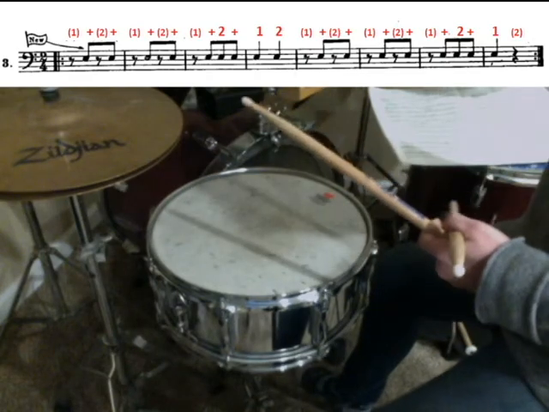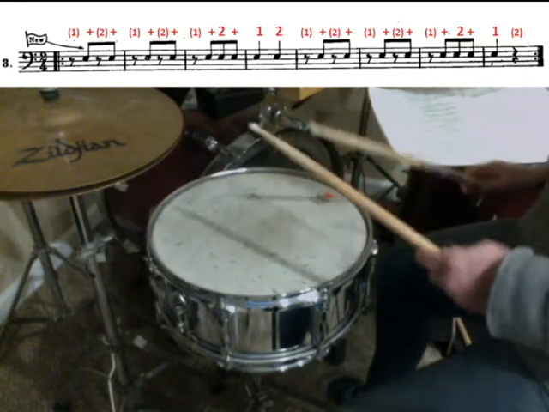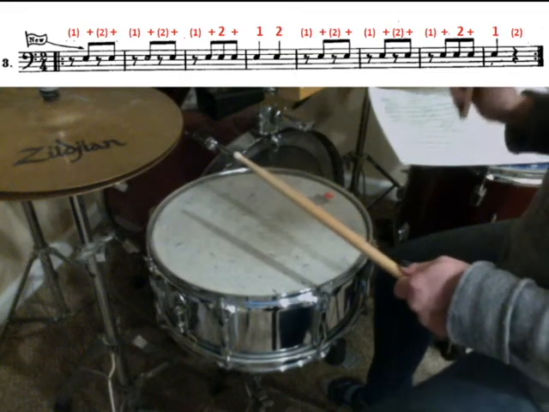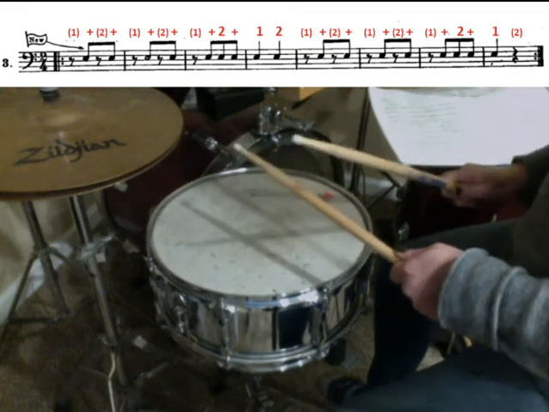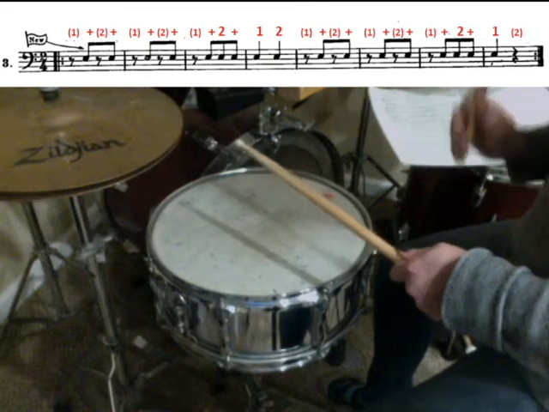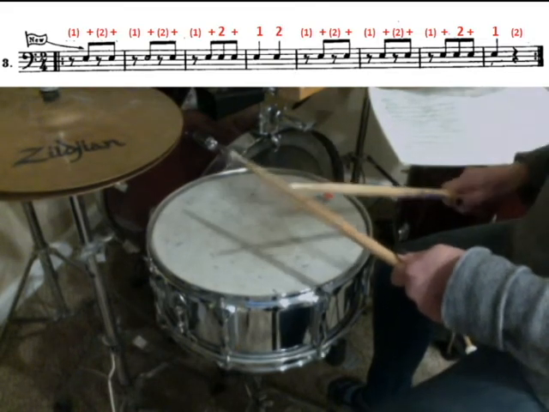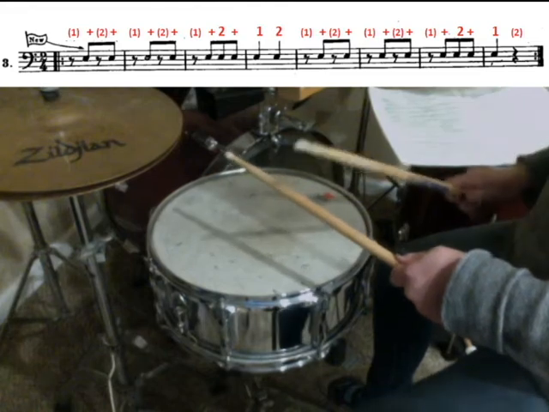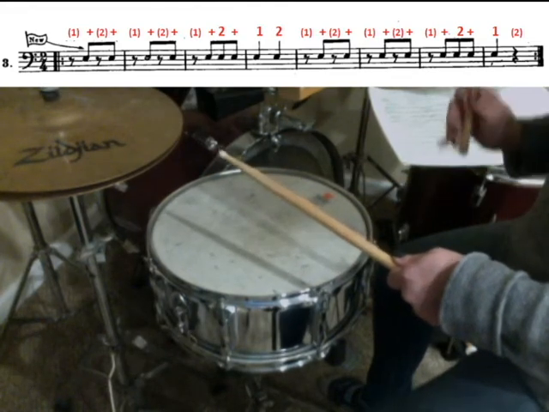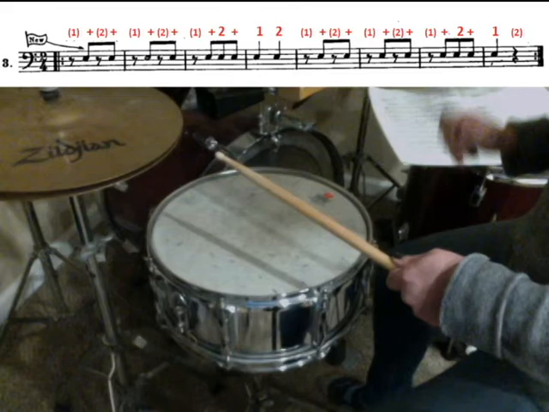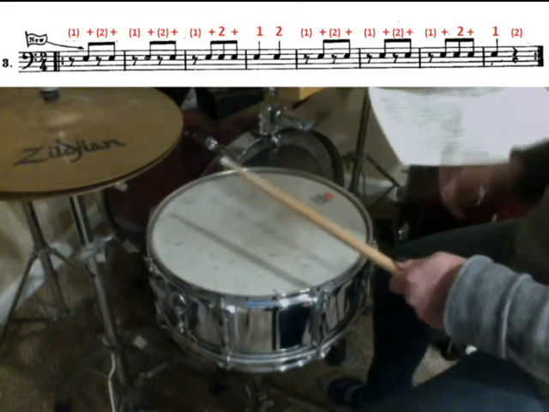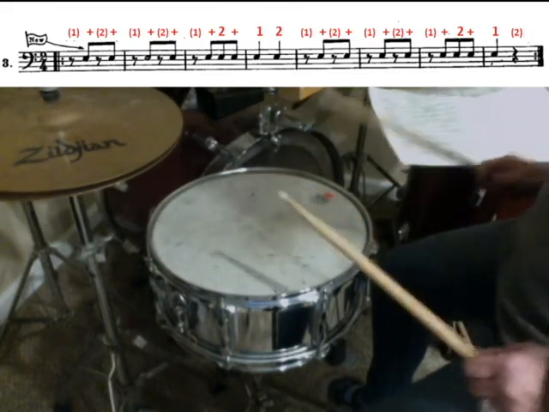Let's go back and play the whole song from the beginning. We have rest on 1 and rest on 2 and rest on 1 and rest on 2 and rest on 1 and 2 and 1, 2. Rest on 1 and rest on 2 and rest on 1 and rest on 2 and rest on 1 and 2 and 1, rest. Let's play it.